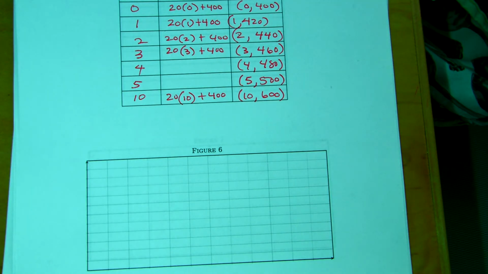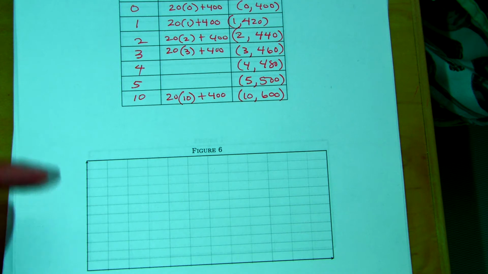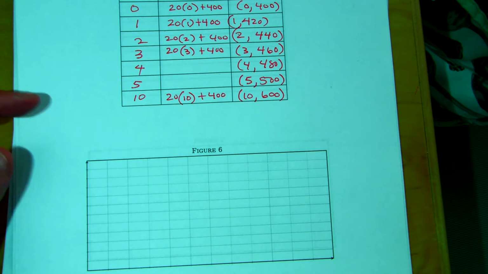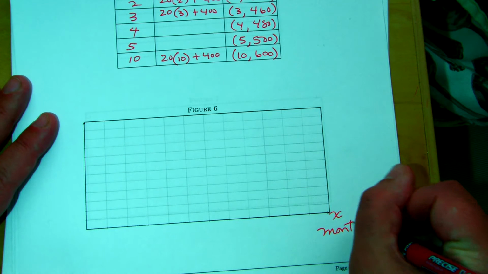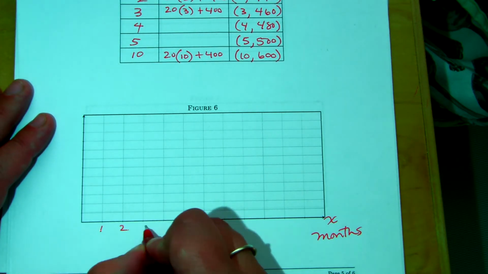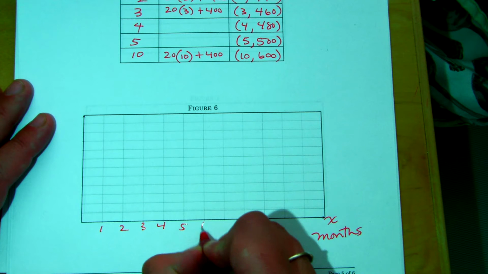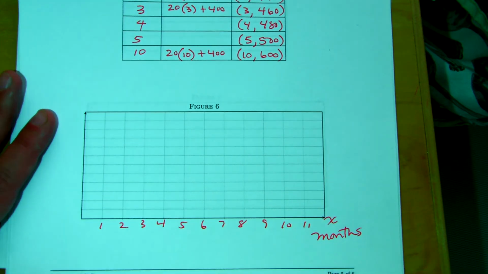So now that I have these ordered pairs, it doesn't really make a lot of sense for me on my y-axis to count by 1. Do you see why that is? Why I would want to change the scale on the y-axis? For the x-axis down here, we have months. And it would make sense to go 1, 2, 3, 4, 5, 6, 7, 8, 9, 10, 11 months.